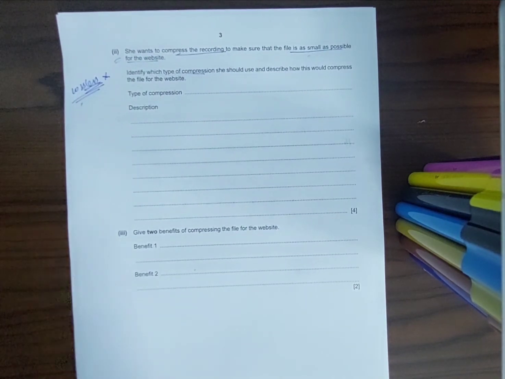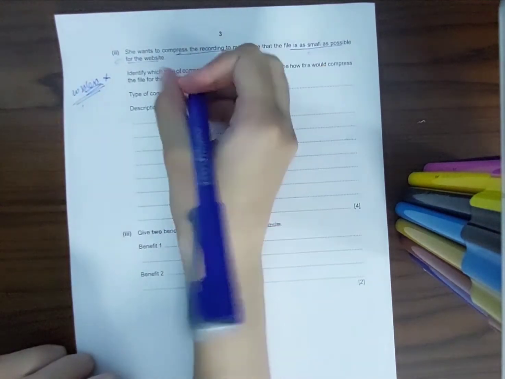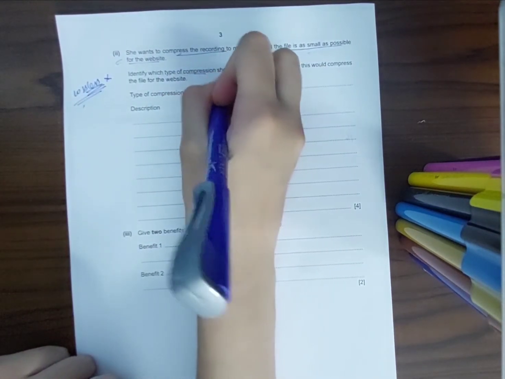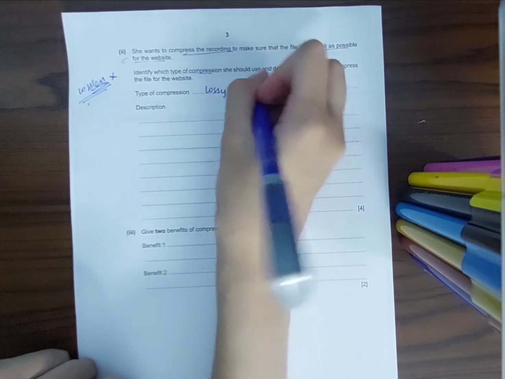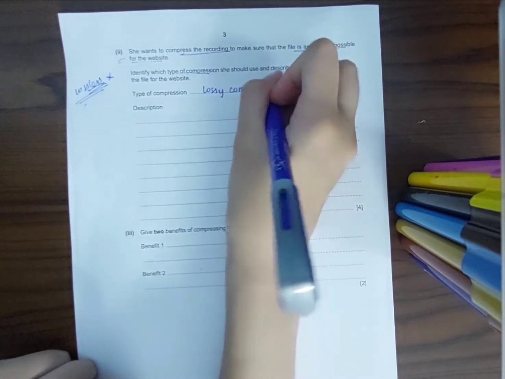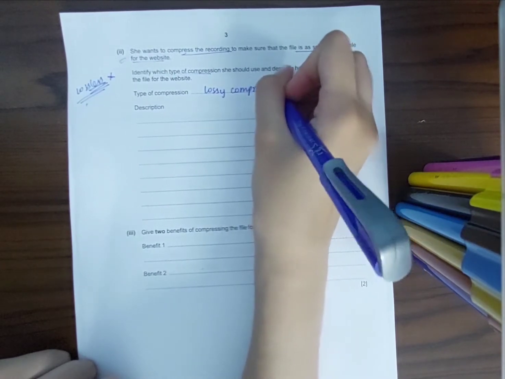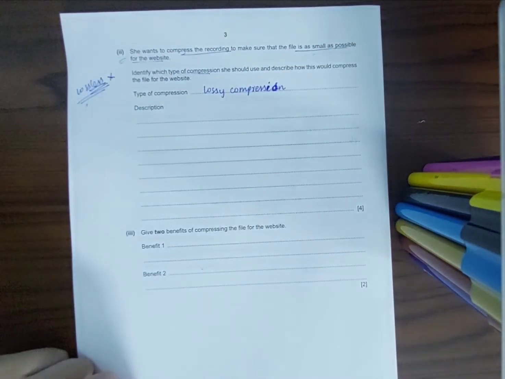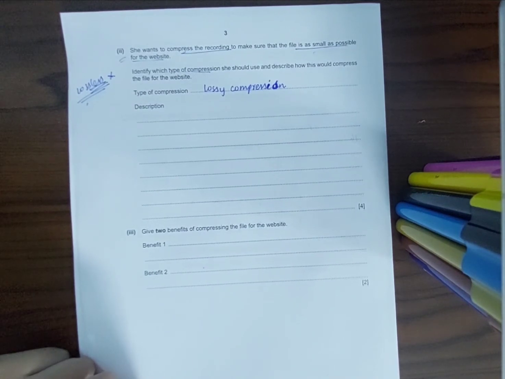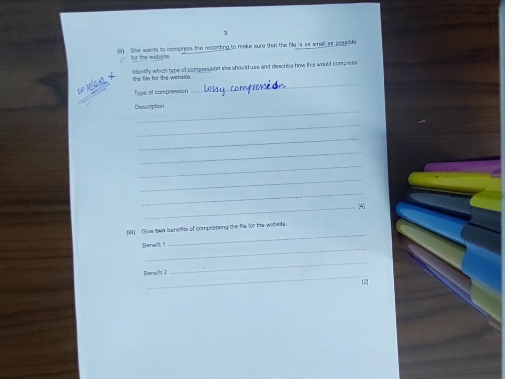That's why here we're not dealing with any sensitive data or any data which needs to be retrieved back. So you can use lossy compression then. You don't need the original file once it is compressed. Lossy compression. Now what you have to do is identify which type of compression she should use and describe how this would compress the file for the website. So we have identified the compression.